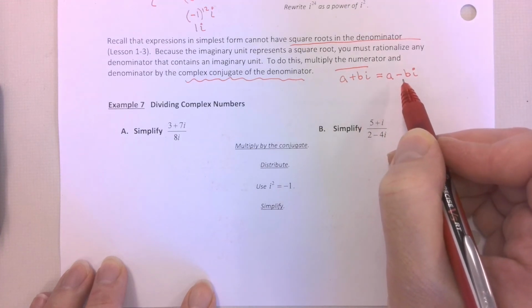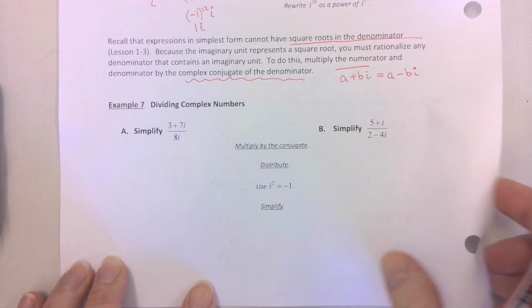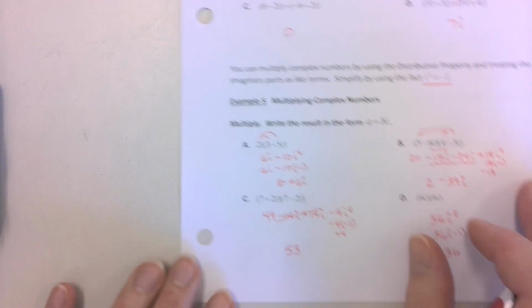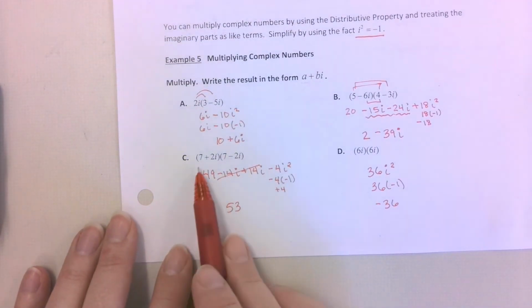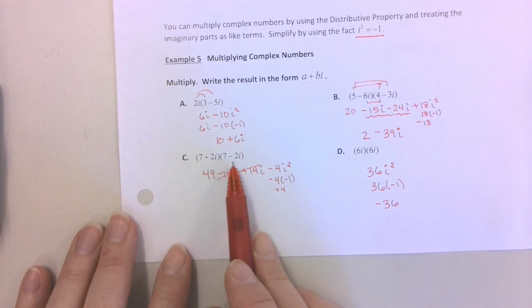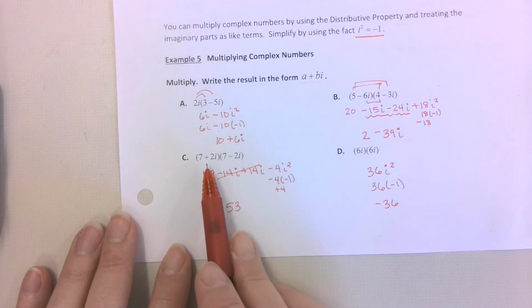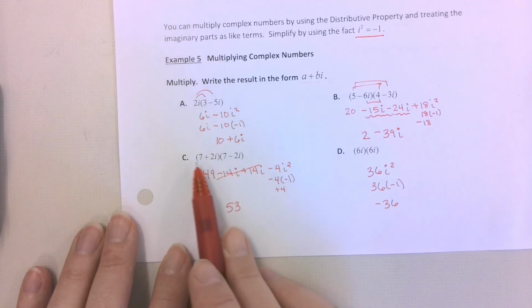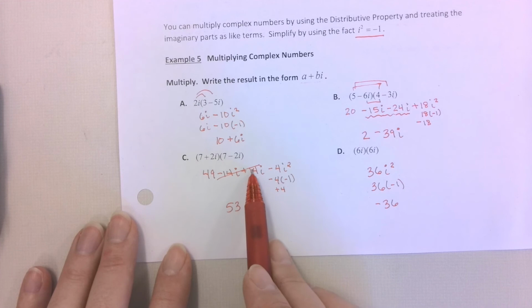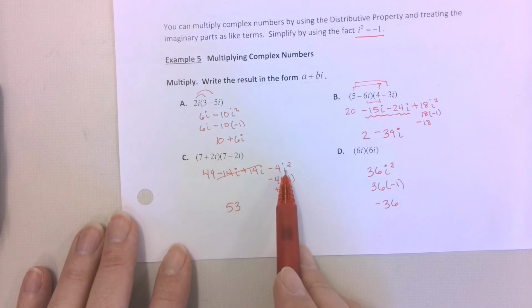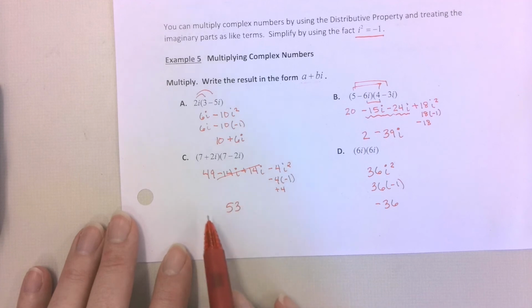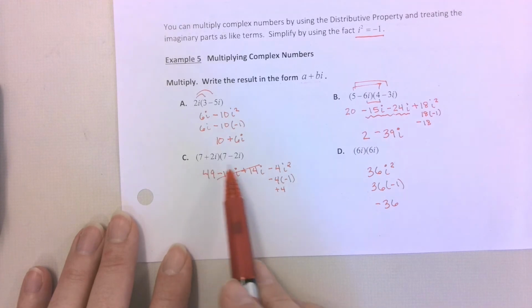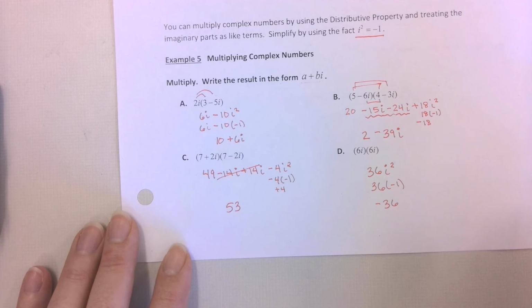That is it. Now, why is this useful? I'm going to take you back to the example we did here, where we had 7 plus 2i times 7 minus 2i. 7 plus 2i, 7 minus 2i, this is the complex conjugate. And when I FOILed this, my i's canceled out, and I got an i squared, which turned into a -1, and that's what happens. I was able to cancel i out. And so that's what we're going to use to help us rationalize the denominator.